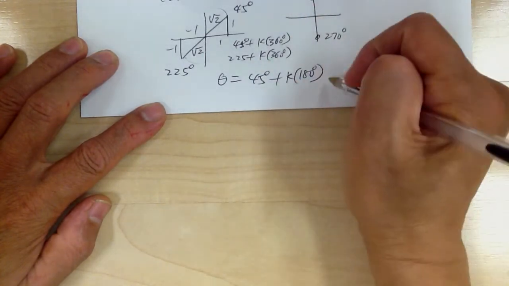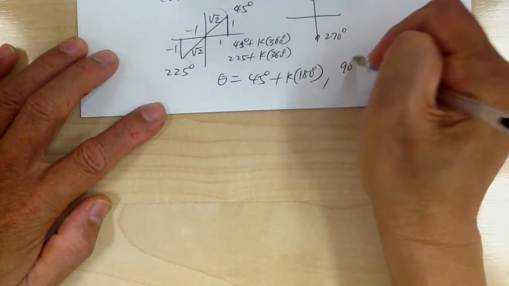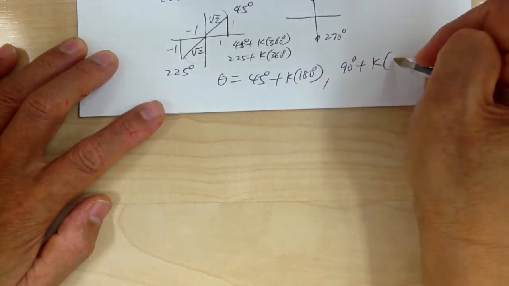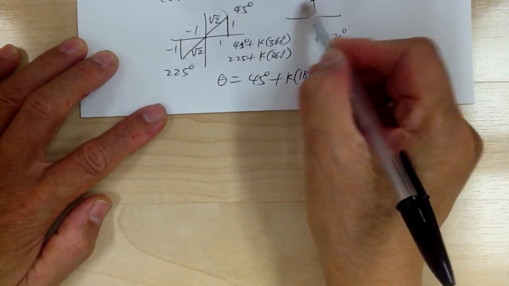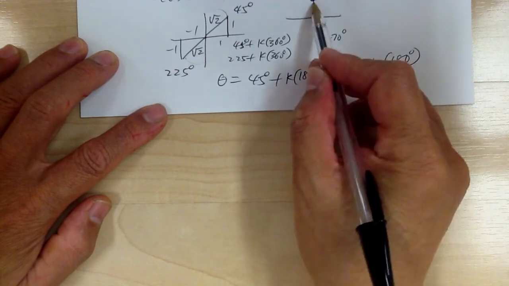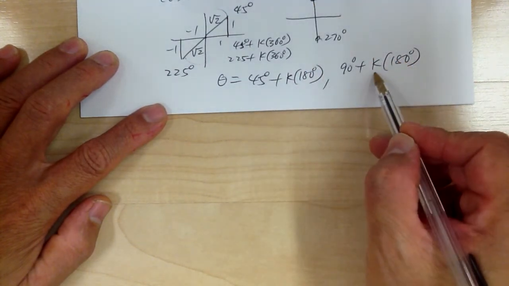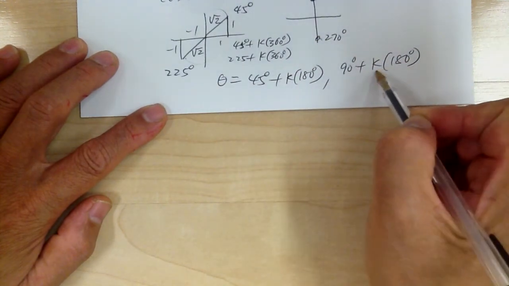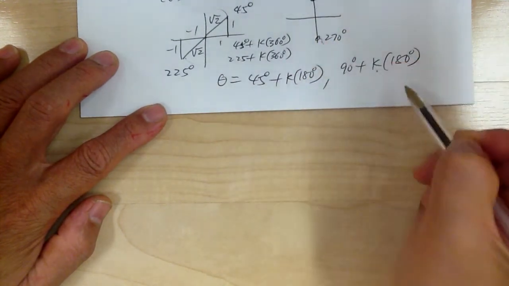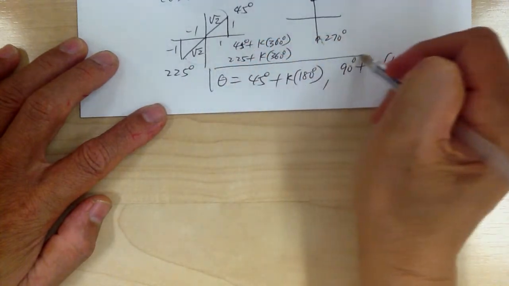Same thing with this one over here. This one you're going to get 90 degrees plus k times 180 degrees, because you go 180 degrees, you get to the next answer. So in this case, the k is how many times you go halfway around. Okay? So k is how many times you go to the opposite side. Okay? And so this is your answer.